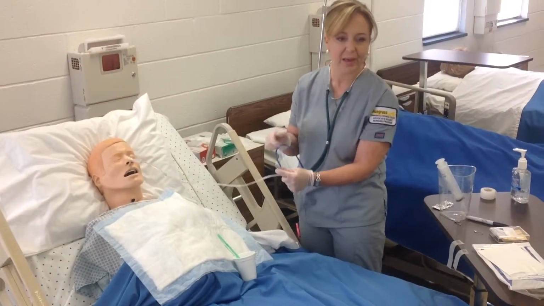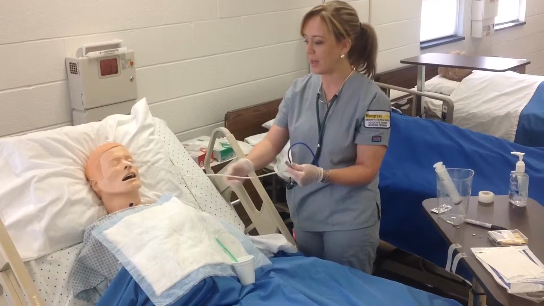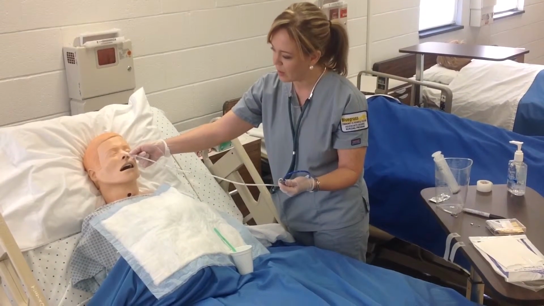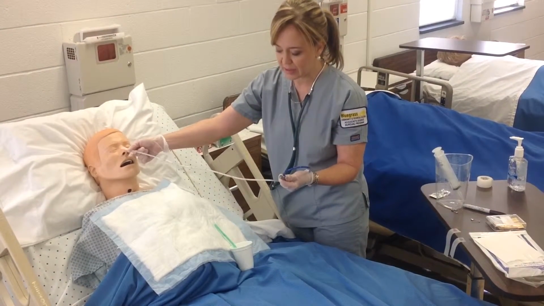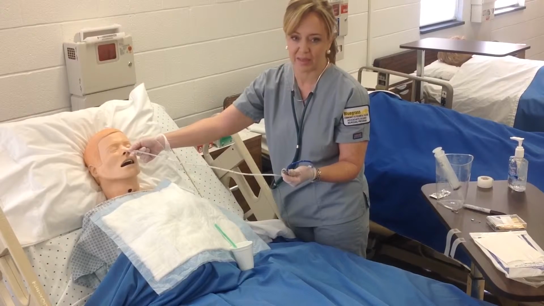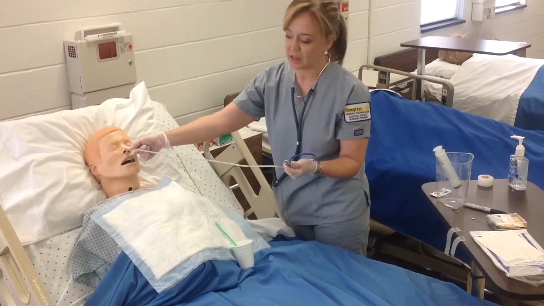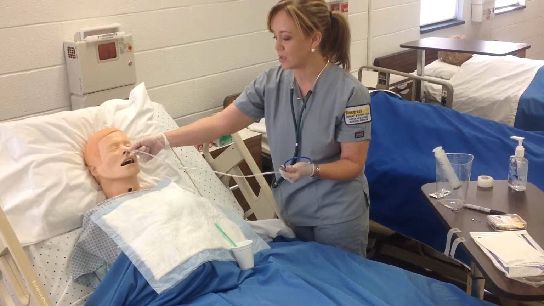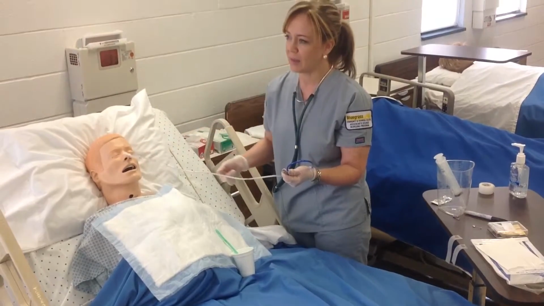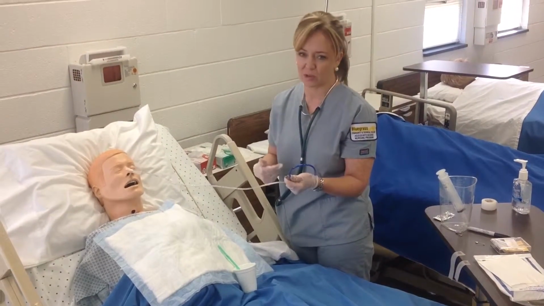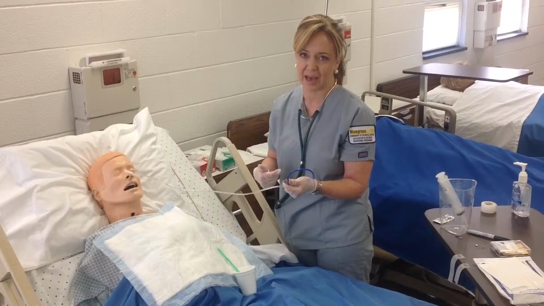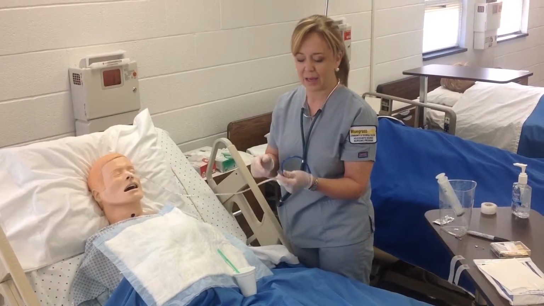So then I want to measure the tube from the tip here to the end so we can document that. You never would reposition a tube in a patient because if they have a surgical incision, it could cause that to reopen.